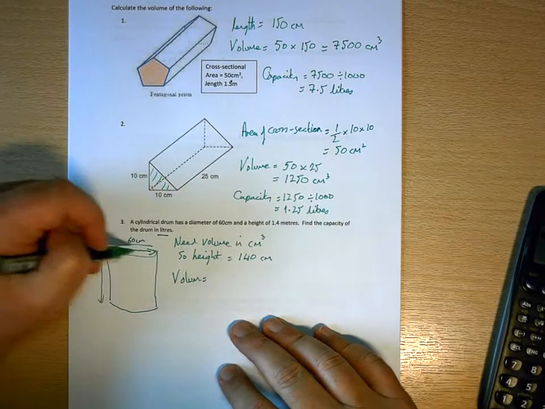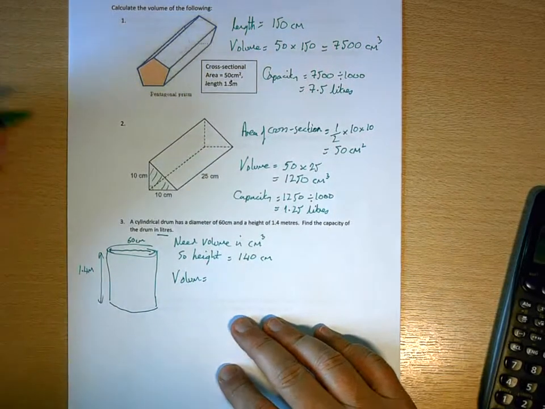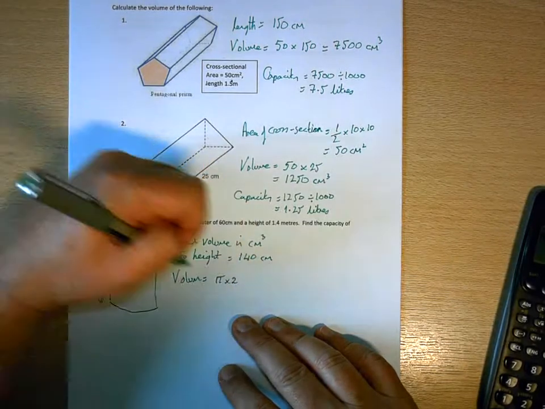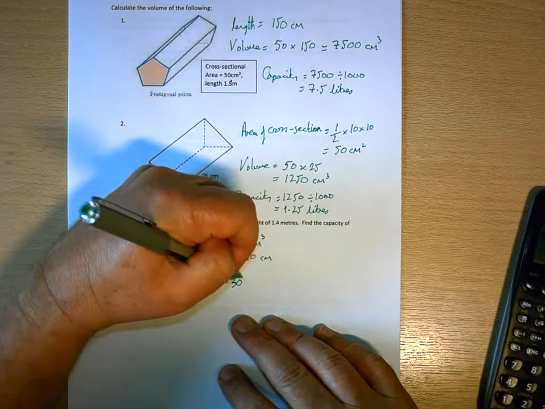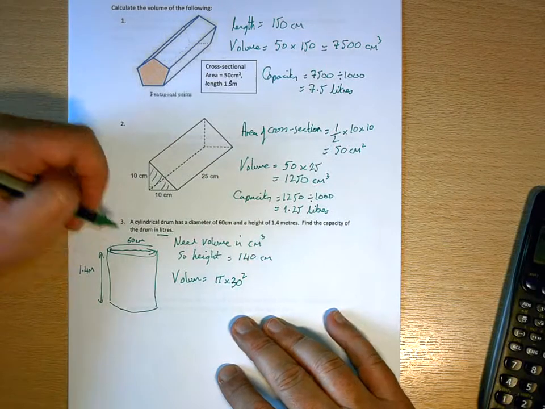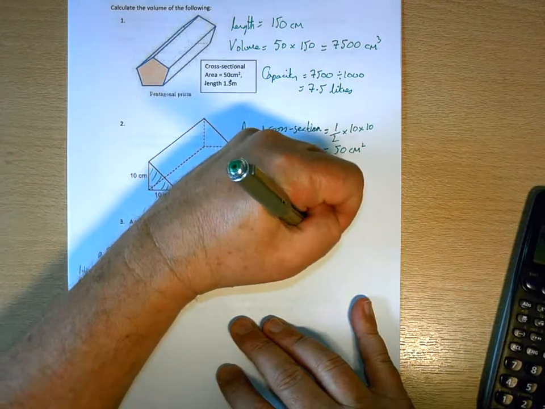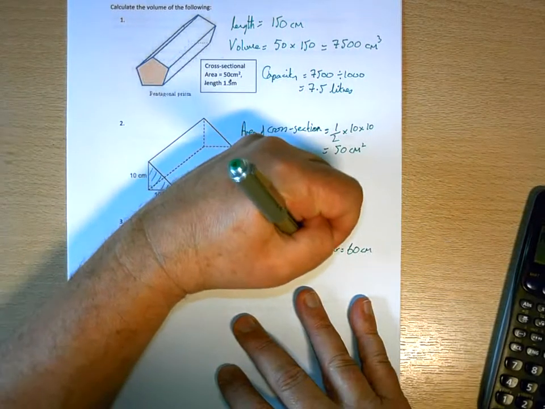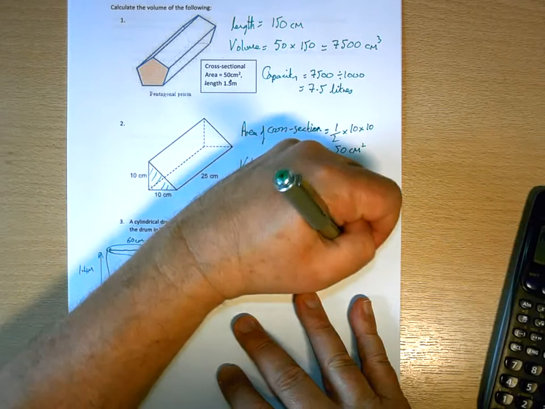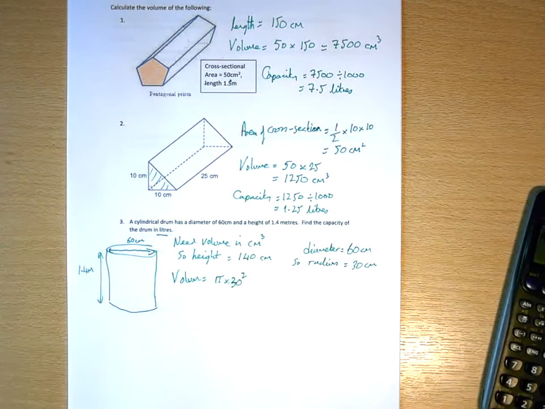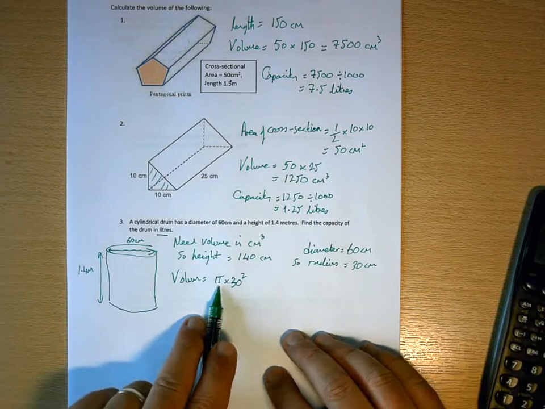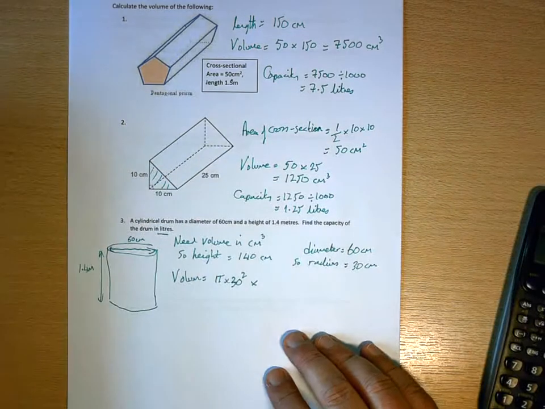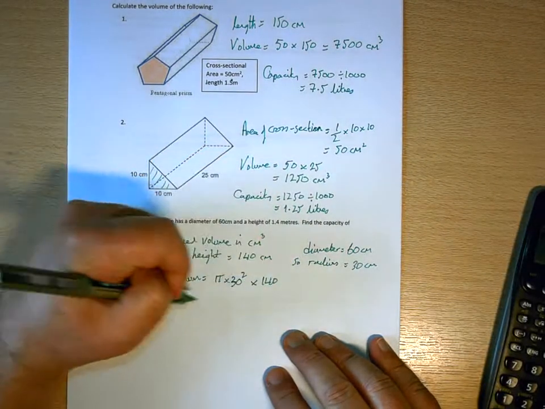So the volume equals the area of the cross section, pi times r squared, so 30 squared. Diameter equals 60 centimeters, so radius equals 30 centimeters. Radius is half that. So the volume is the area, which is pi times 30 squared, times the height, which we're going to use in centimeters.